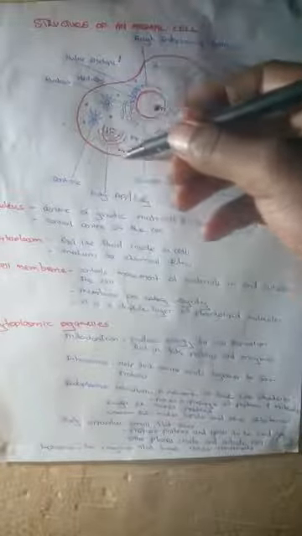Now, our cell here is composed of three basic structures. The first structure is this outline here, as you can see, and we shall call it our cell membrane, or you can also call it a plasma membrane. The second structure is the inner structure, which is red in color, as you can see here, and we are going to call it our nucleus.